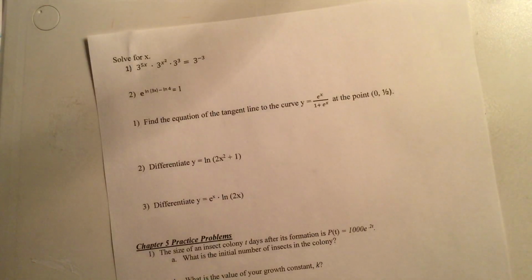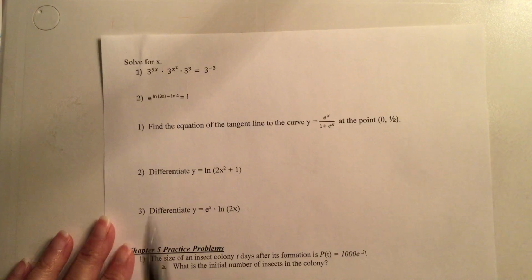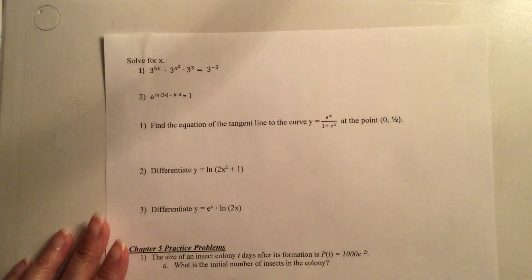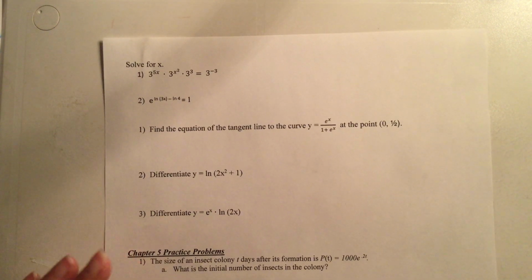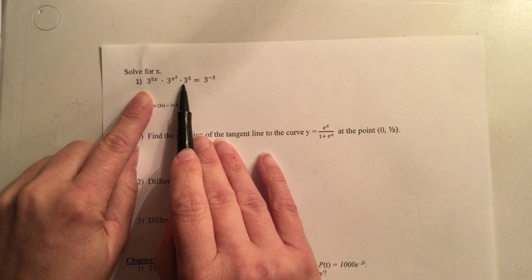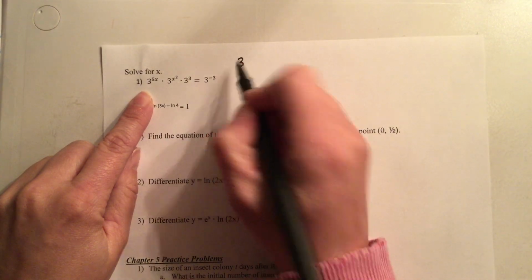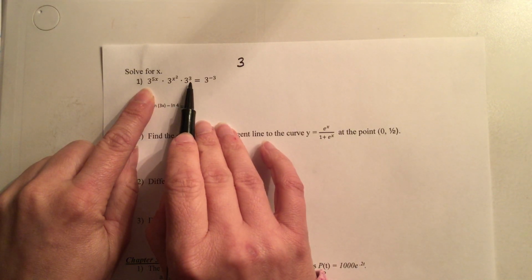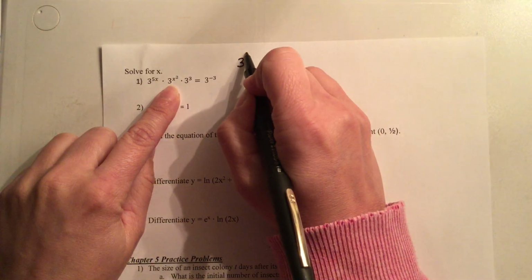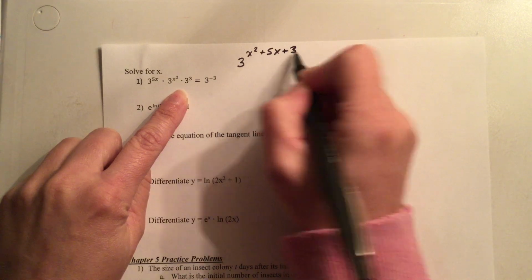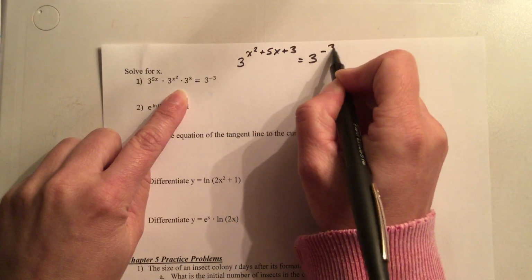And turn the page. Okay. You can solve exponential equations if you can condense it so this side has one base and this side has one base. If the bases match, you can totally just cross them off, okay? So again, these are all bases of 3. So what I'm allowed to do is write one base of 3 and you add the exponents. Now these exponents are not like terms. So when I add them, I'm going to go ahead and put them in standard form. So I'd have x squared plus 5x plus 3 equals 3 to the negative 3.